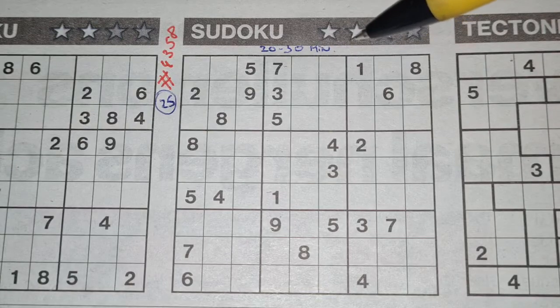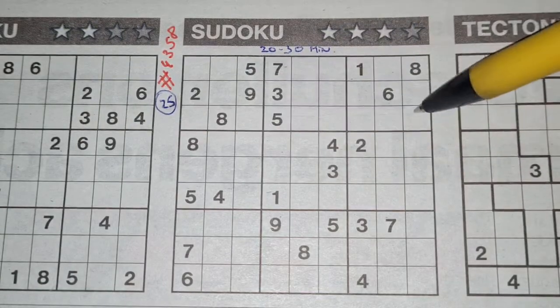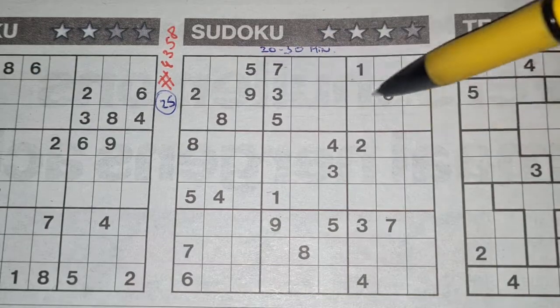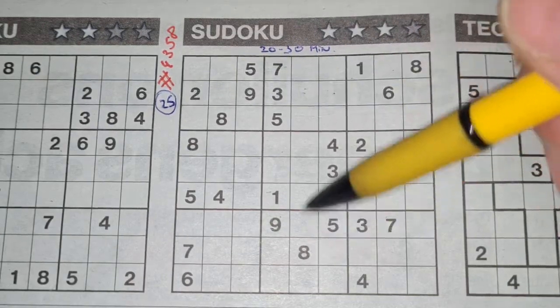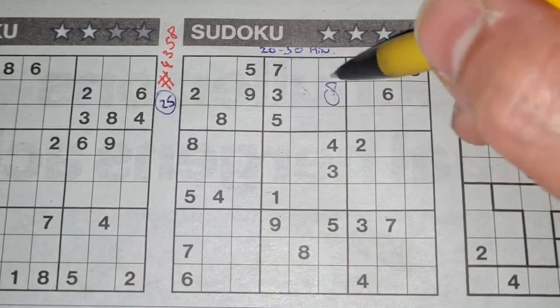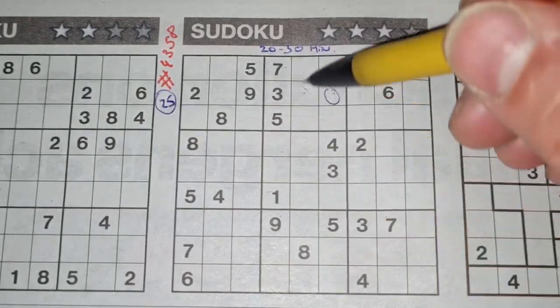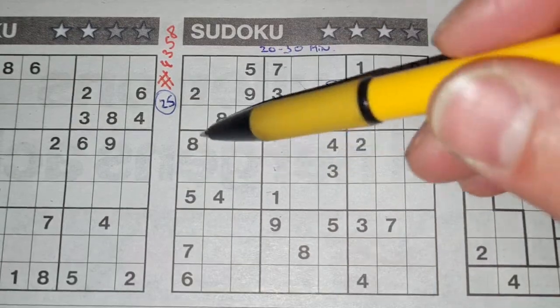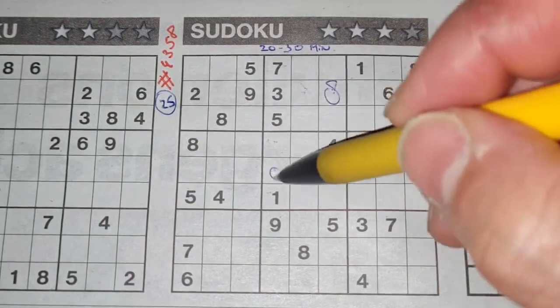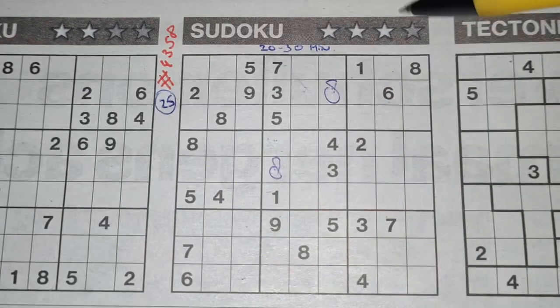Can I use the 8? Yes, the 8 in the third row, the 8 in the first row. So in the row between, the second row, only 2 places left for the 8, should be here or there. We see there an 8, no 8 there. 8 should be here. 8 in the middle column. So the column next to it, only 2 places left for the 8, should be here or there. We see there an 8, no 8 there. 8 should be here.